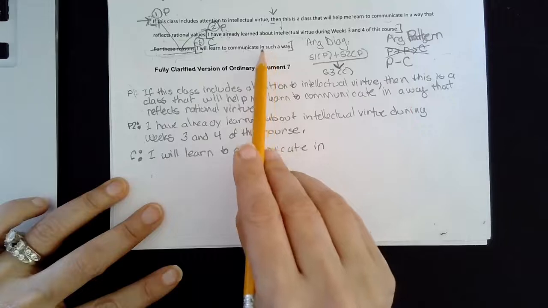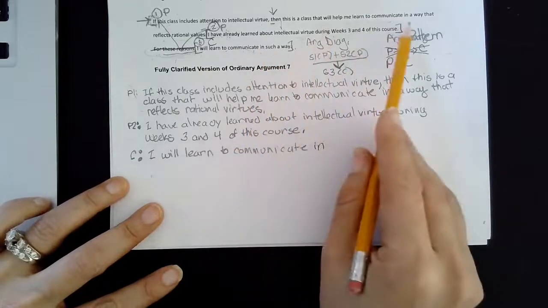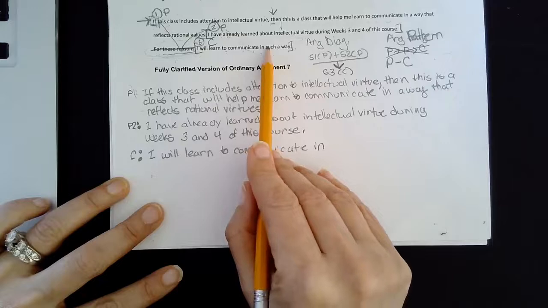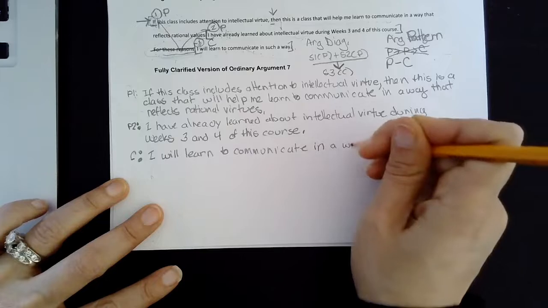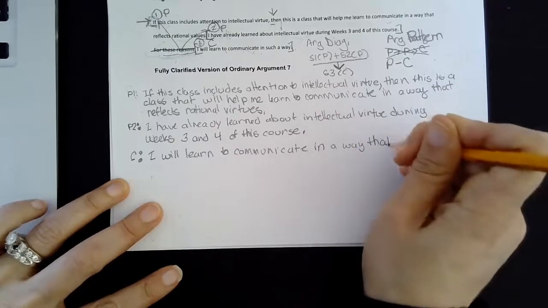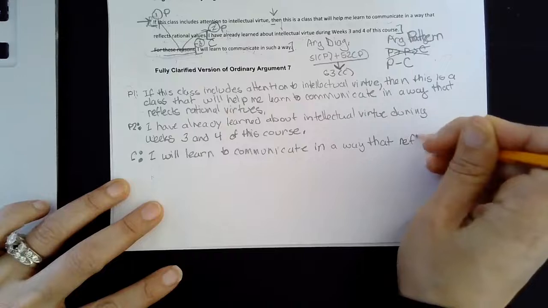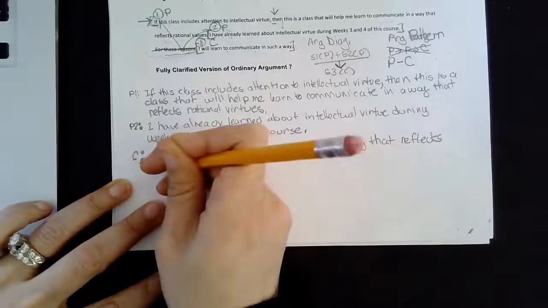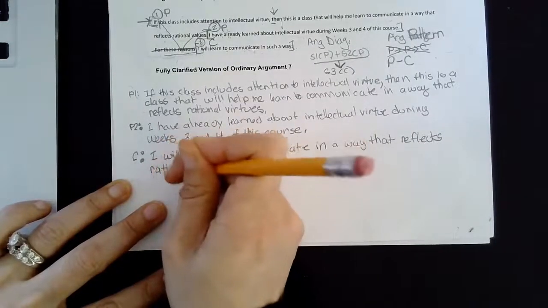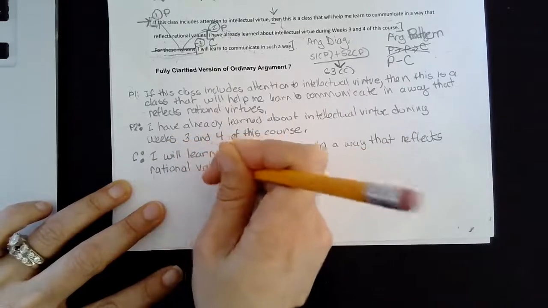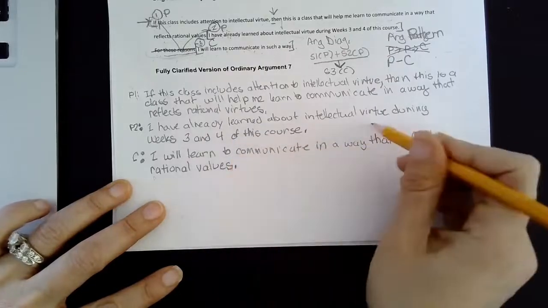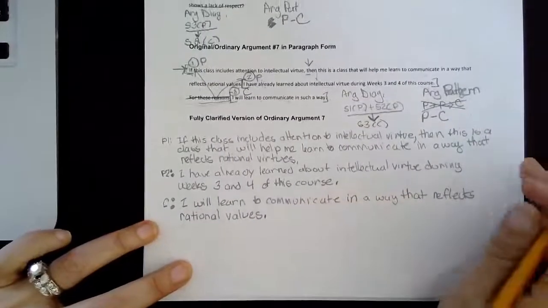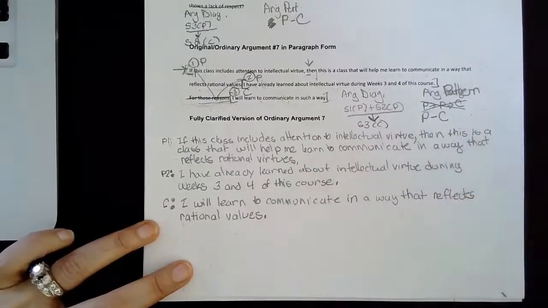What does this say? Communicate in such a way. So what we need to do is replace such a way with, not in such a way, but in a way that reflects rational values. So here in this argument, we ended up employing uniform language. In this particular version, we didn't, but in this version, we did, and only once. So in such a way.